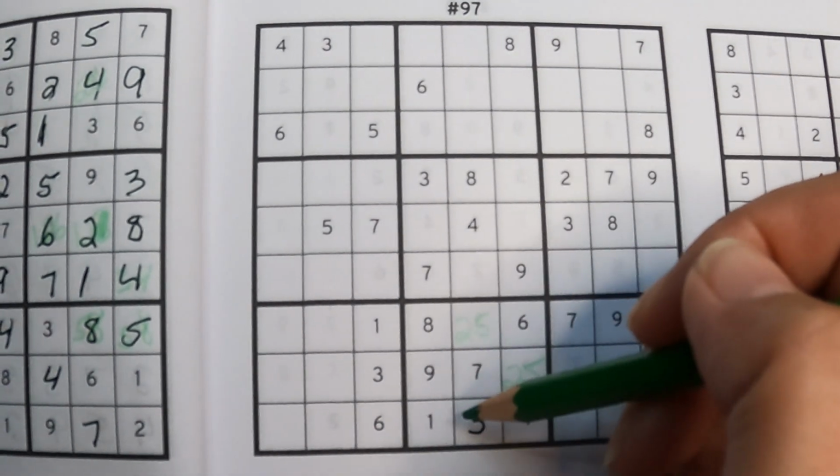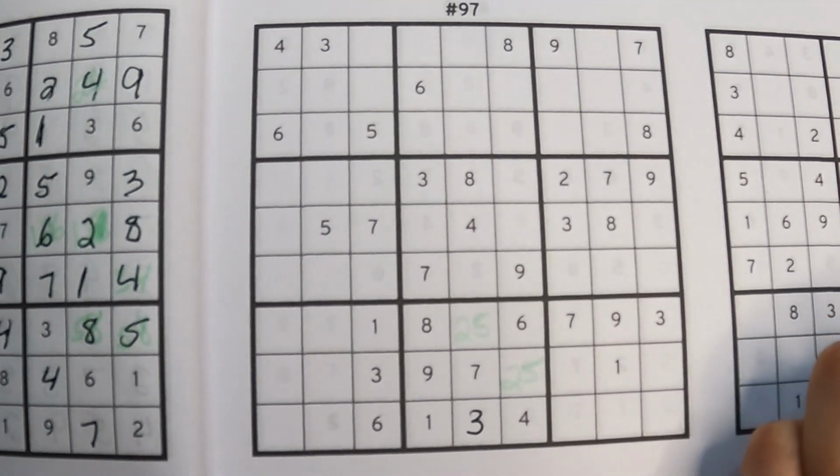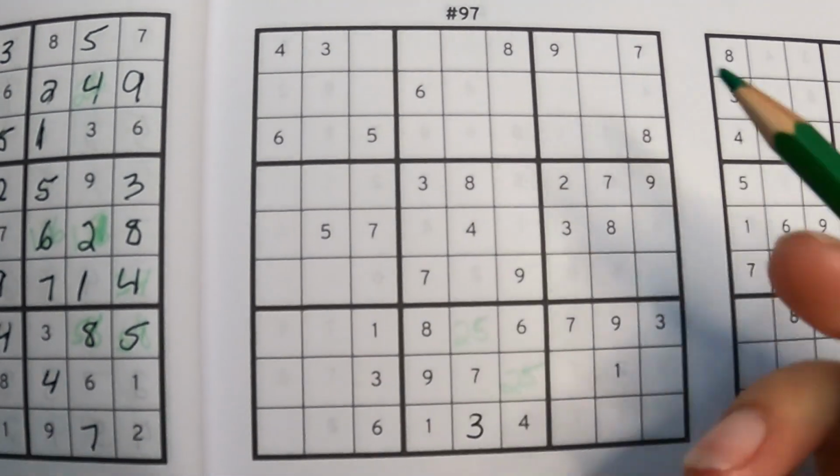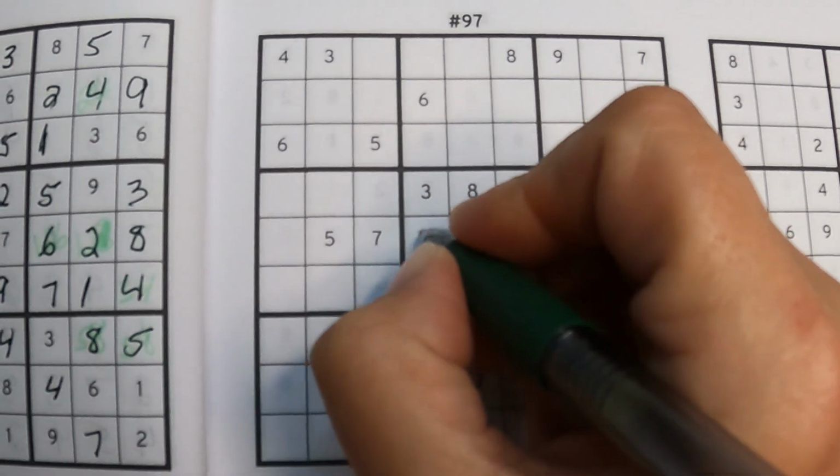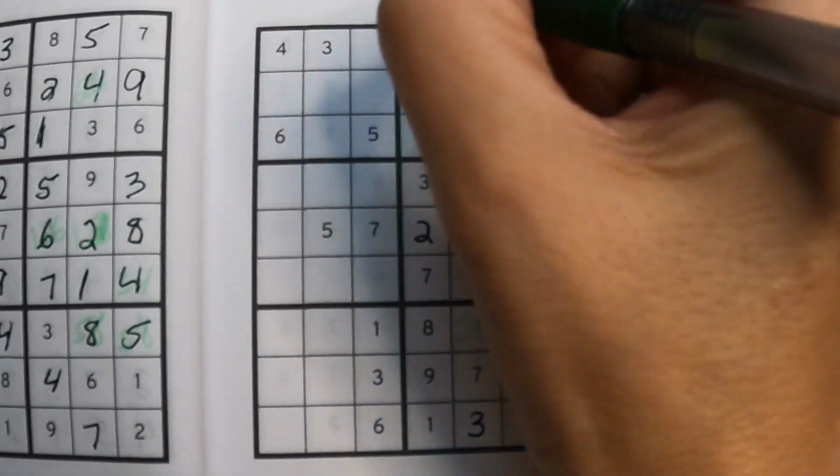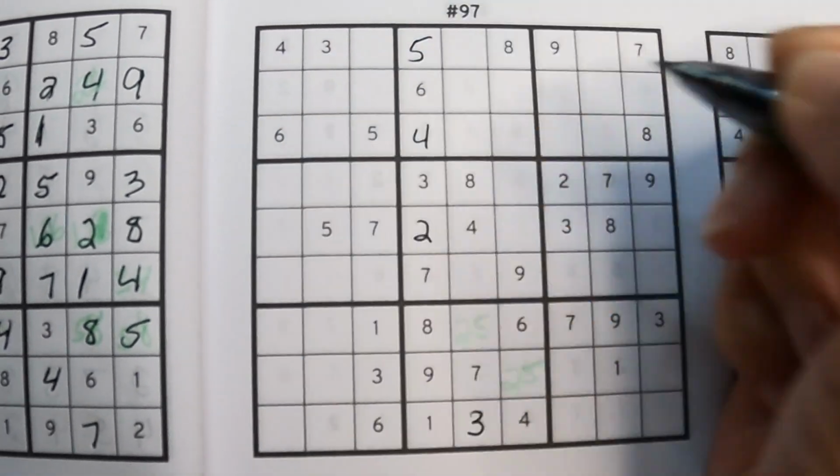If we look at this column, we're missing 2, 4, and 5. We've got a 4 and 5 there, so this is our 2. We've got a 4 there, so 5 and 4.